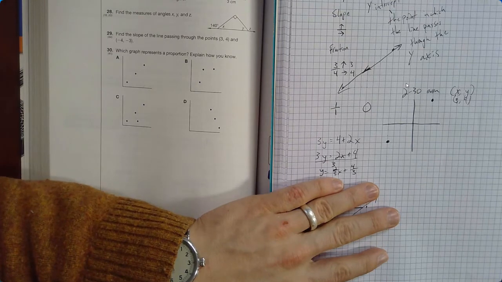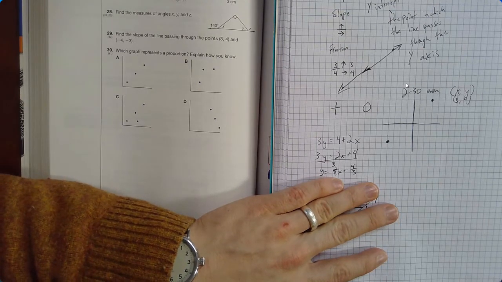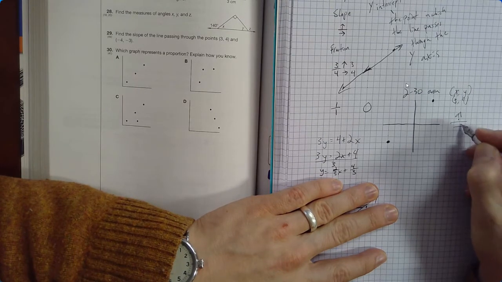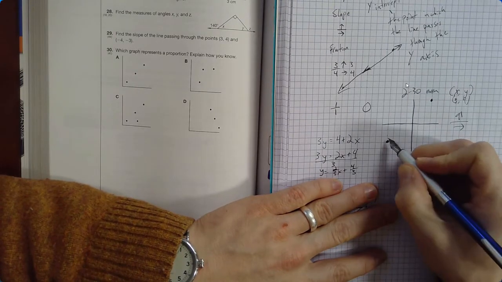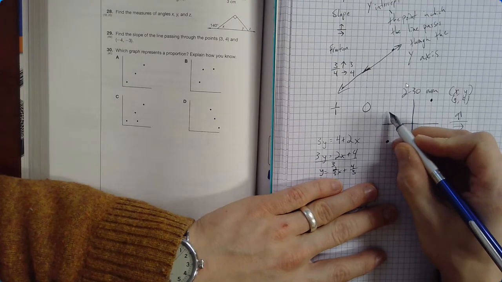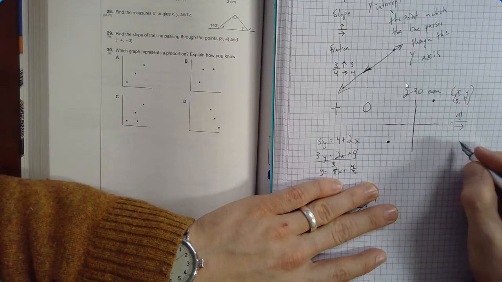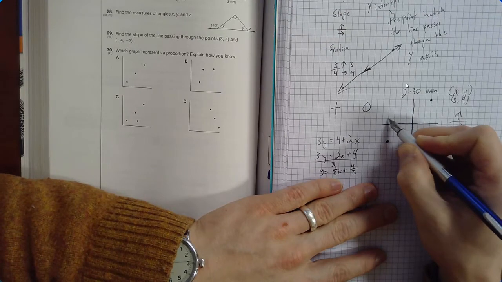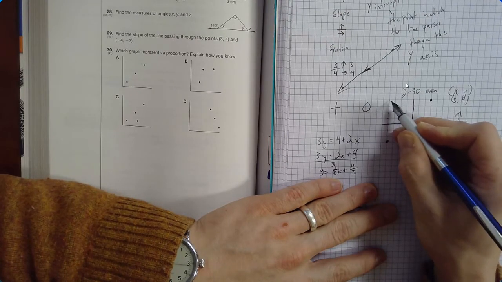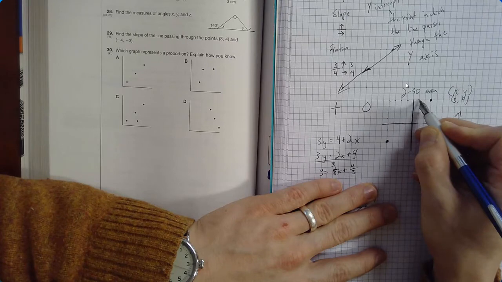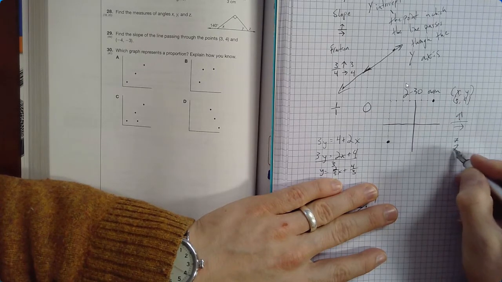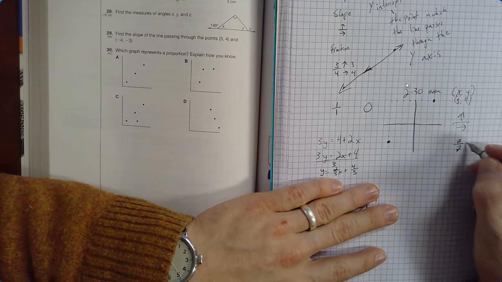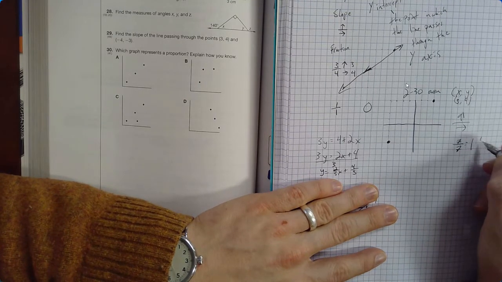Now I need to figure out the slope. Now that I have 2 points, remember, rise over run. So I go 1, 2, 3, 4, 5, 6, 7 up, and then 1, 2, 3, 4, 5, 6, 7 over. 7 over 7, which we know turns into 1 over 1.